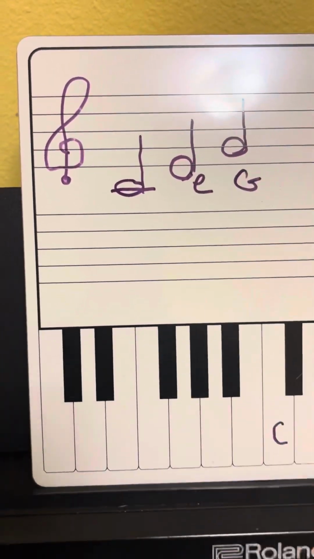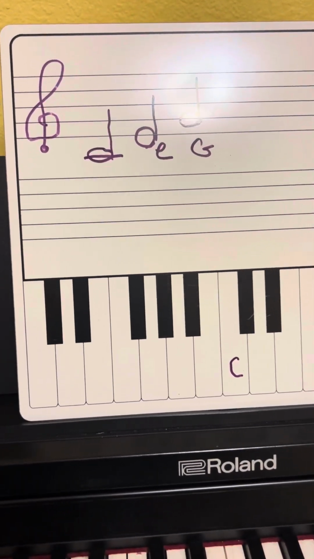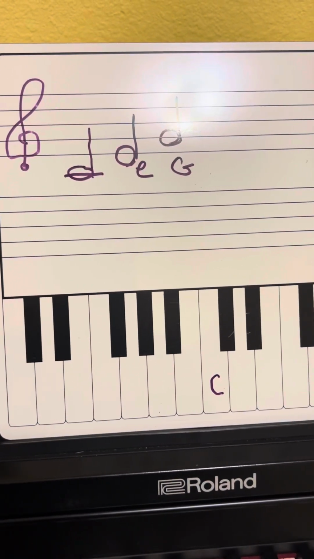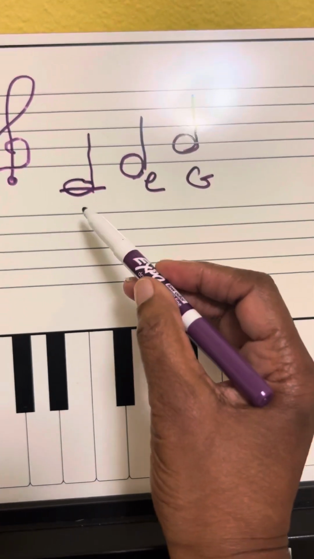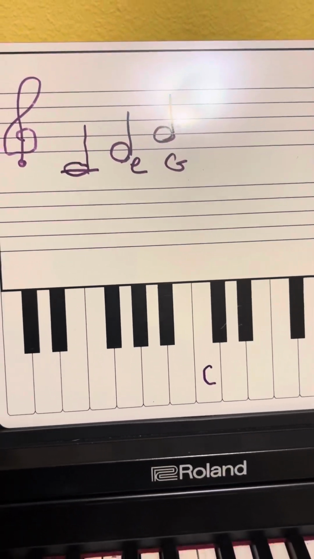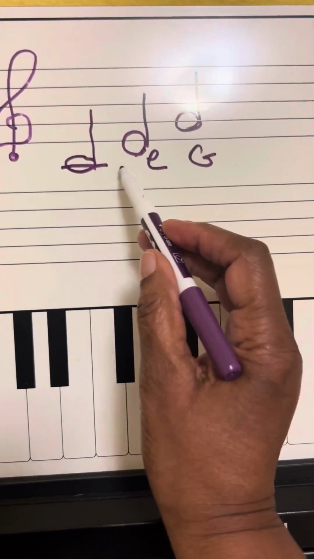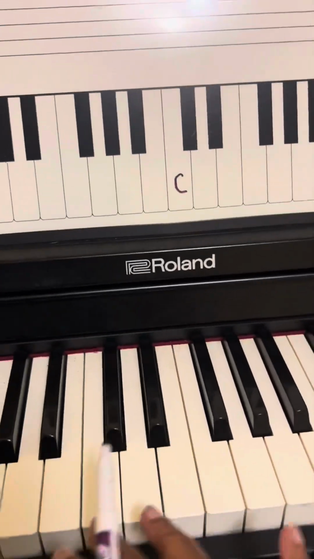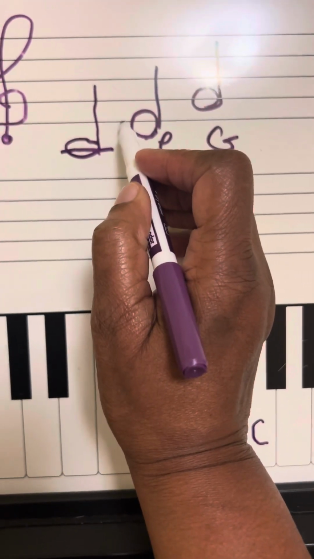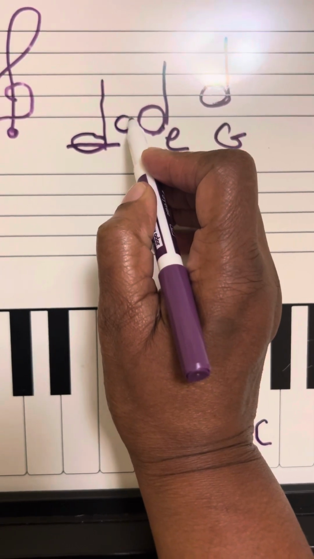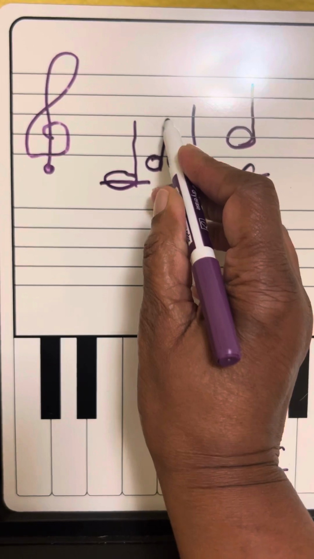and they are line notes. Now there is a simpler way of understanding reading notes on a staff, and that is by intervals. That means these are skips, but when the interval is the note right beside it and you don't skip up or down, then it is the space note. So here is a space note. That is D because that's in the space, right?